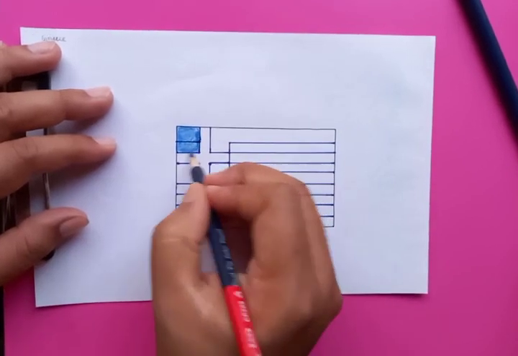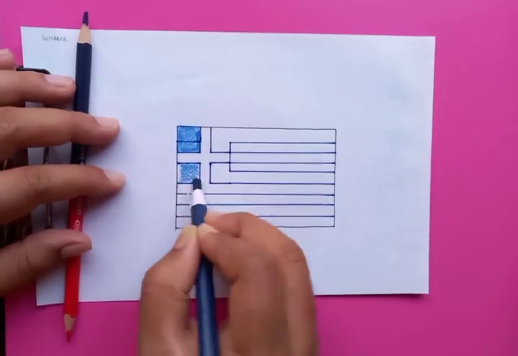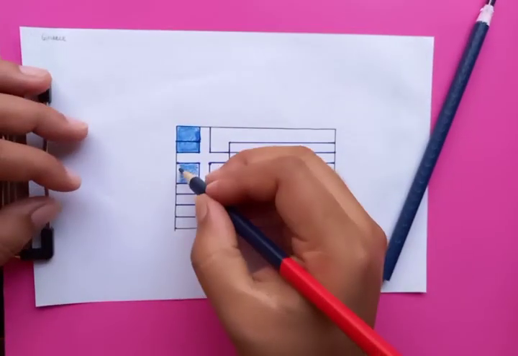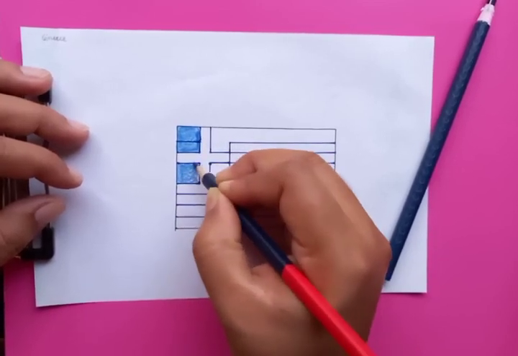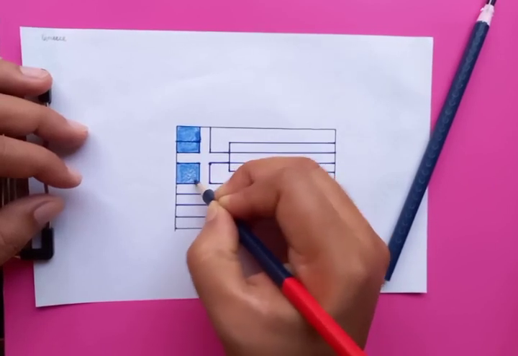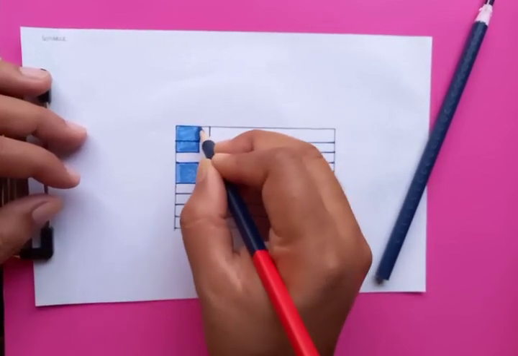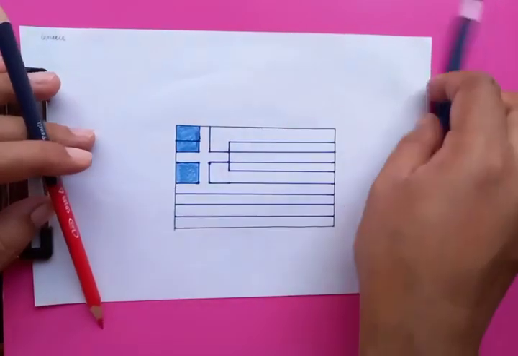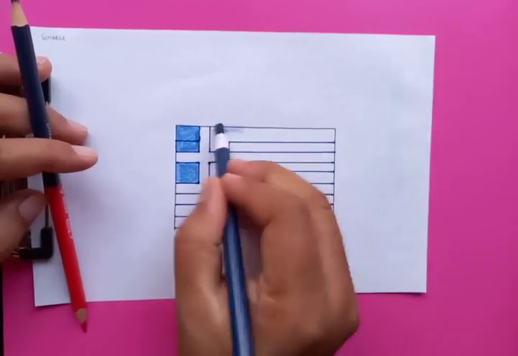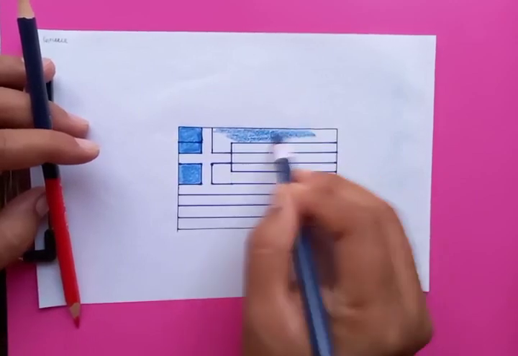Alright. There's another square here, you can see. Alright, another portion on the top you can see here. I'm going to fill it up with the dark color again. As you can see, the shape of the flag is getting real.